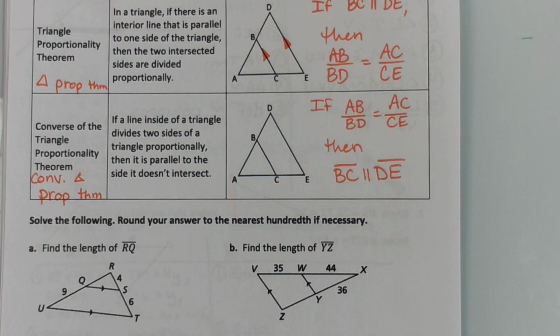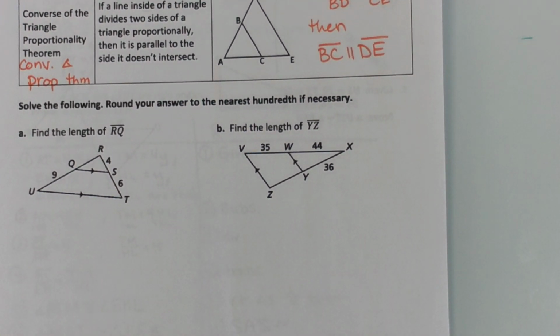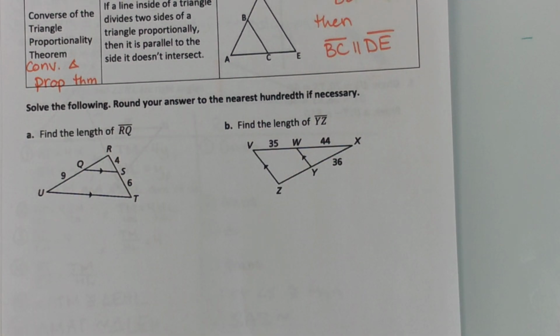The regular theorem starts with parallel, tells us proportional. The converse starts with creating a proportion to tell us that something is parallel. So some of these are going to start off real basic, like these ones here, that say find the lengths of, this one's RQ, this one's YZ, rounding to the nearest hundredth if necessary.